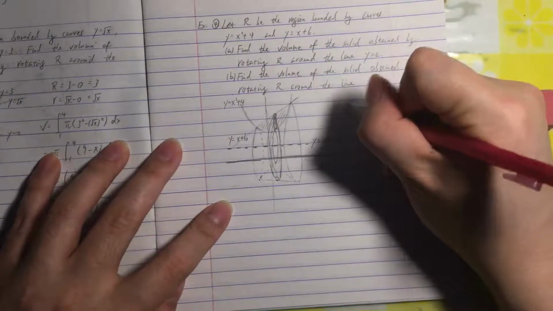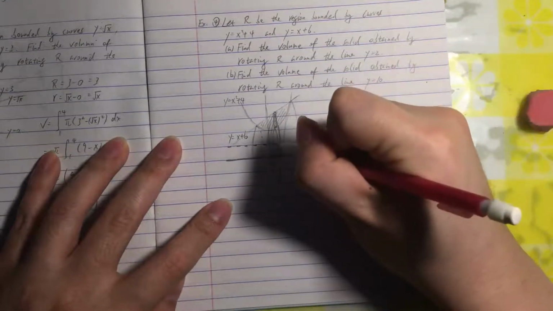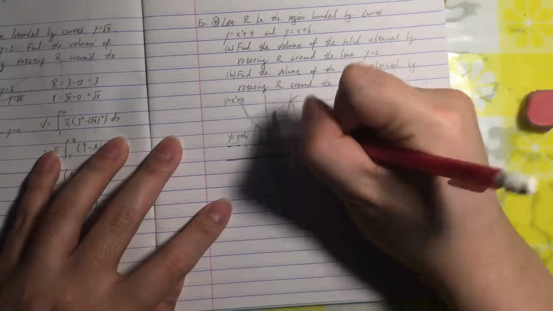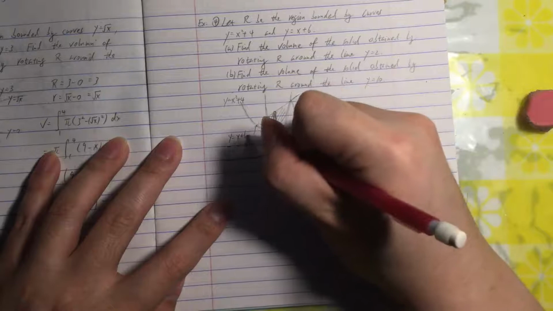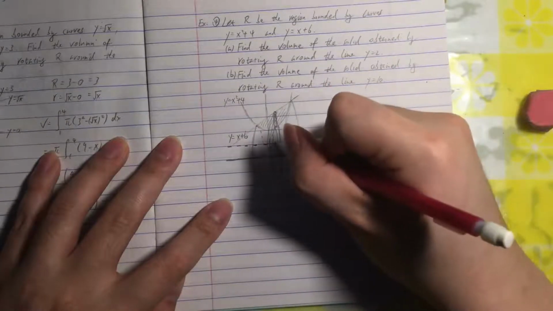The outer radius is the distance from the center to the further curve. Here the further curve is the straight line, y equals x plus 6. The center is 2.